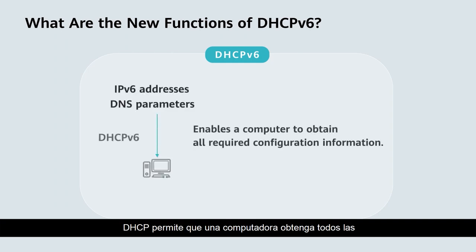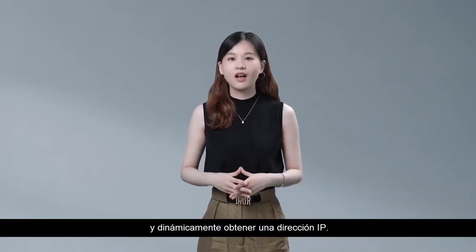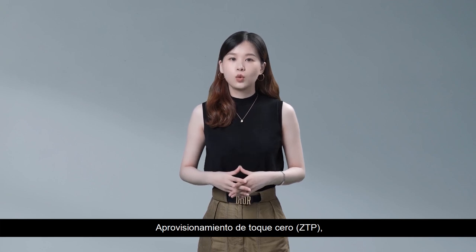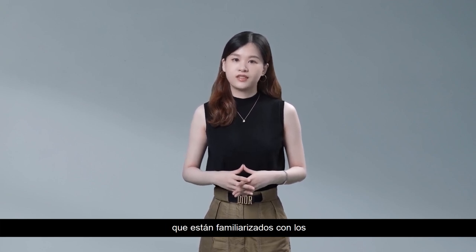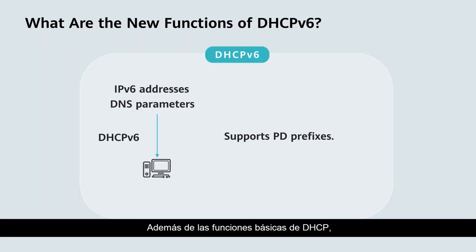DHCP enables a computer to obtain all required configuration information by exchanging packets. For example, it can obtain DNS parameters in addition to IP addresses. Also, DHCP enables a computer to quickly and dynamically obtain an IP address. Zero-touch provisioning, which we are familiar with, uses these DHCP functions. In addition to basic DHCP functions, DHCPv6 supports prefix delegation.